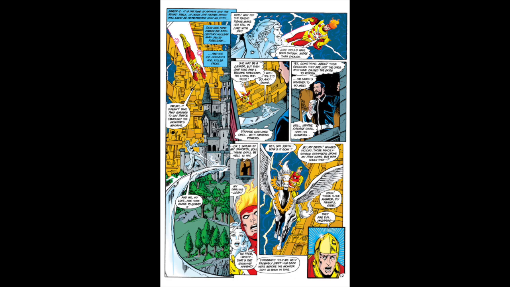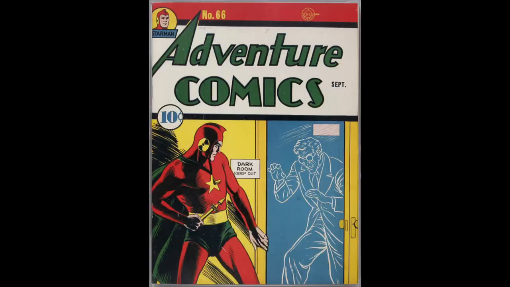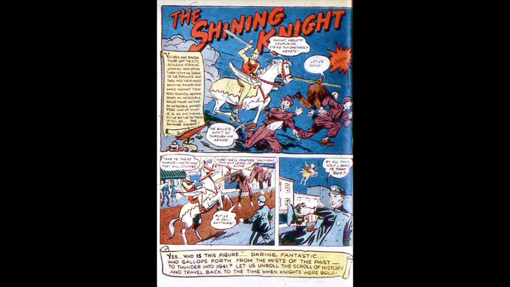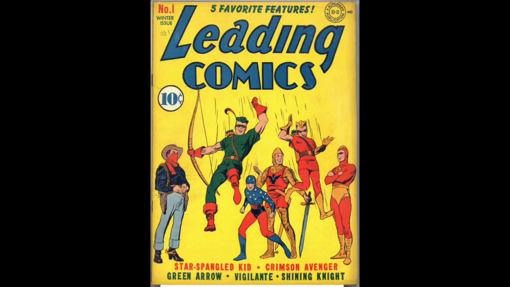And we are introduced to Sir Justin the Shining Knight and his winged horse Victory. Shining Knight's first appearance in Adventure Comics 66 in September of 1941. He's created by Craig Flessel. A few months later, he was a member of the Seven Soldiers of Victory in their first appearance in Leading Comics #1, and continued with the Seven Soldiers through their 14 issues.